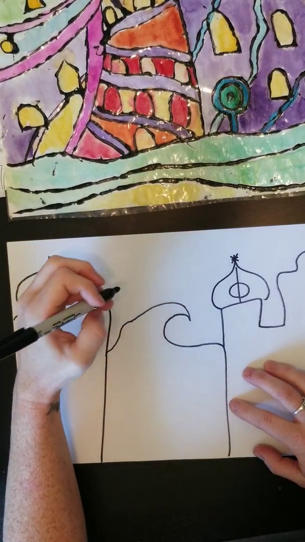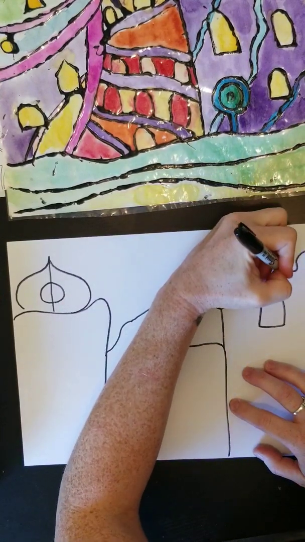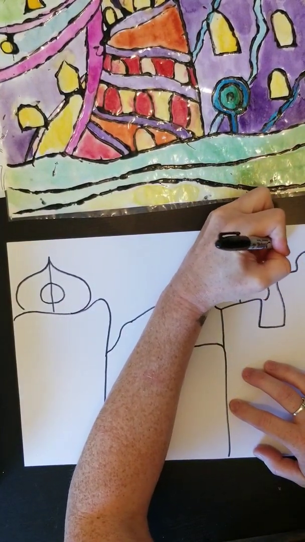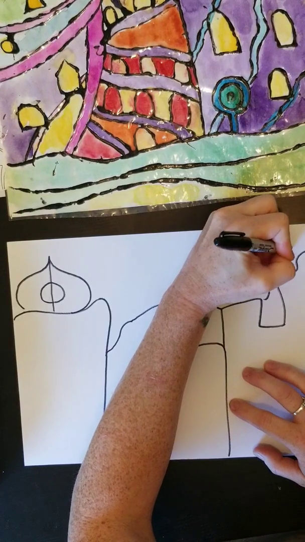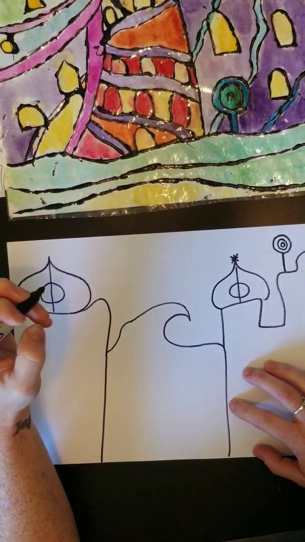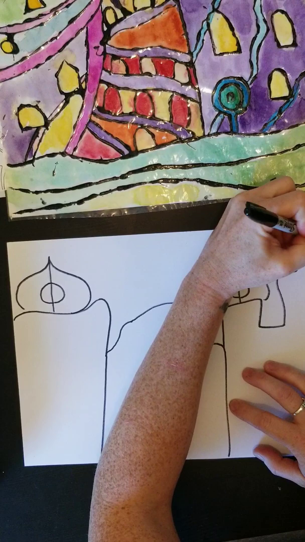I'm going to also add some of his lollipop trees. So it's just concentric circles. Concentric circles are circles inside circles. And maybe I'll do one more here.